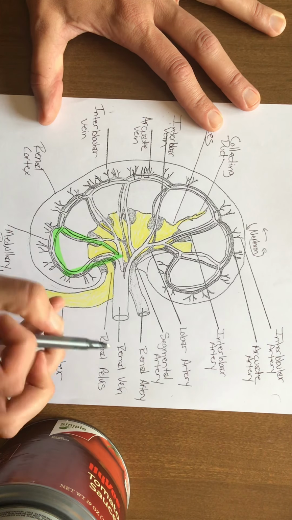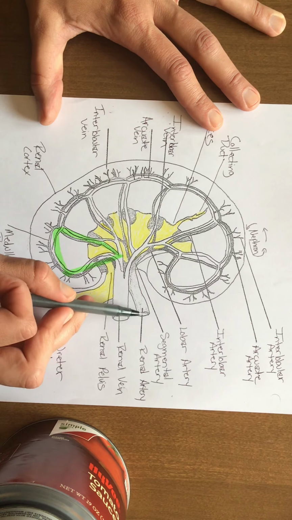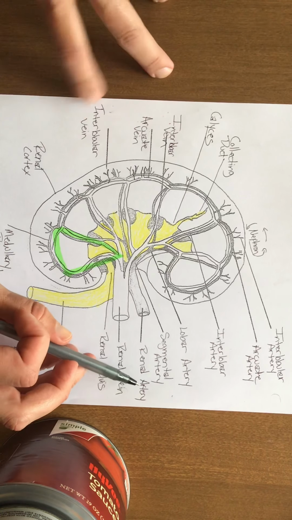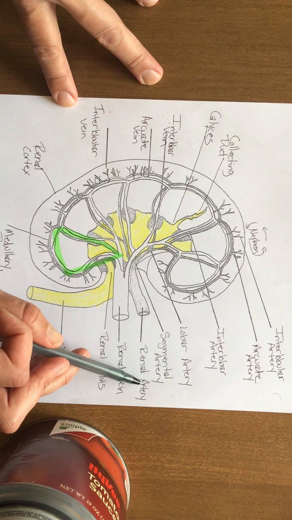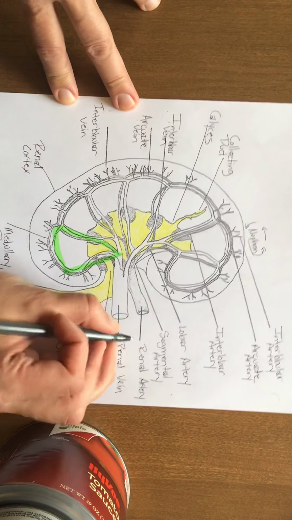Then, when we're talking about renal artery and renal vein, these are really important because this is where blood flow is going into the kidney and then away. We know that the heart takes blood away through arteries. What is the major artery that leaves the heart that brings blood out to the rest of the systemic circulation, or to the rest of the body? That's the aorta.